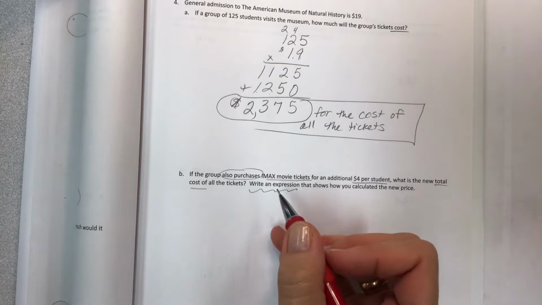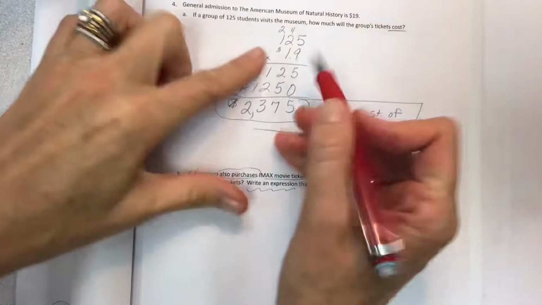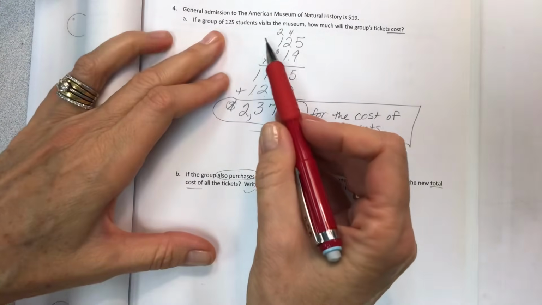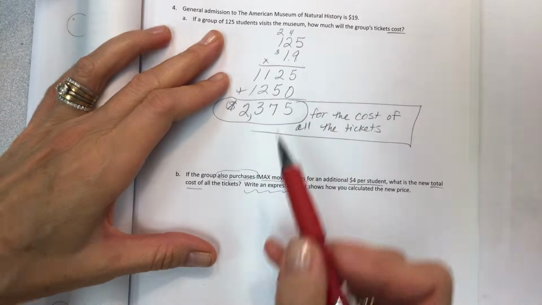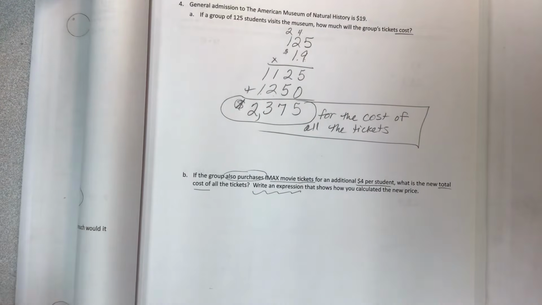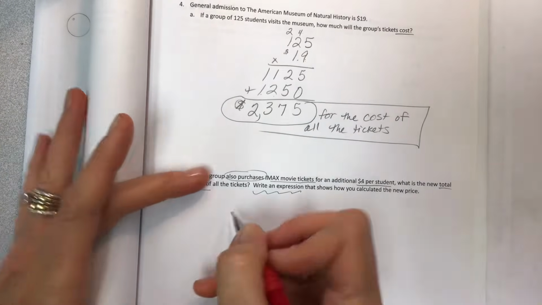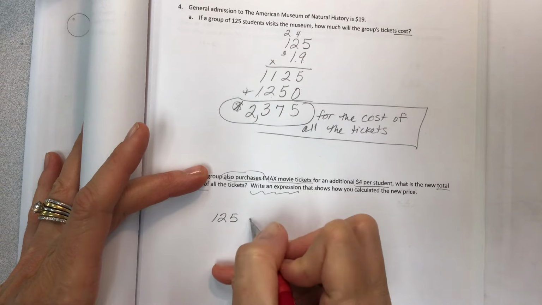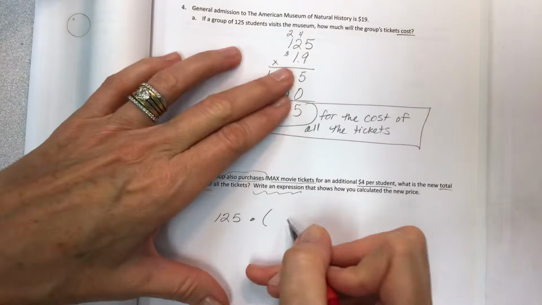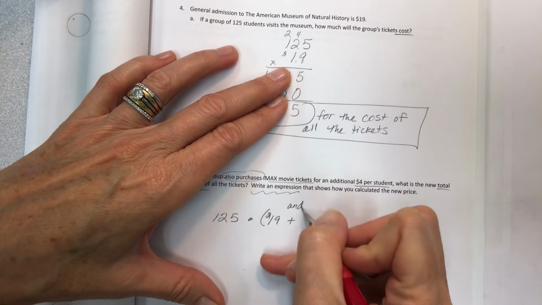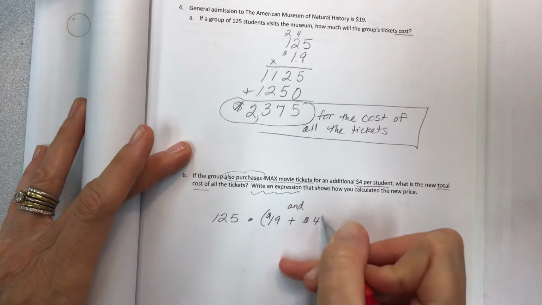We used 125 times 19, but 125 is the number of students that we also have to multiply by 4. You can just take that 125 students and multiply it by the cost of the museum tickets and the cost of the IMAX tickets.